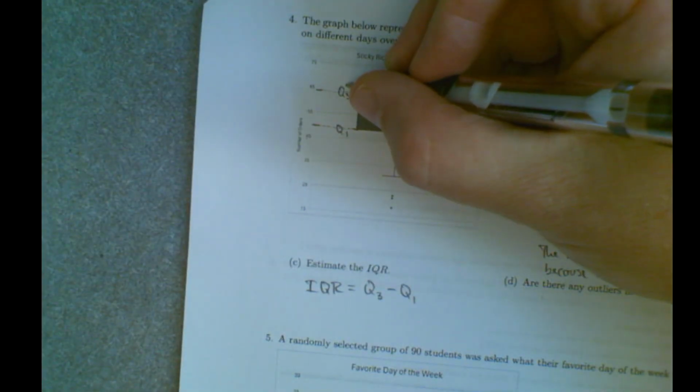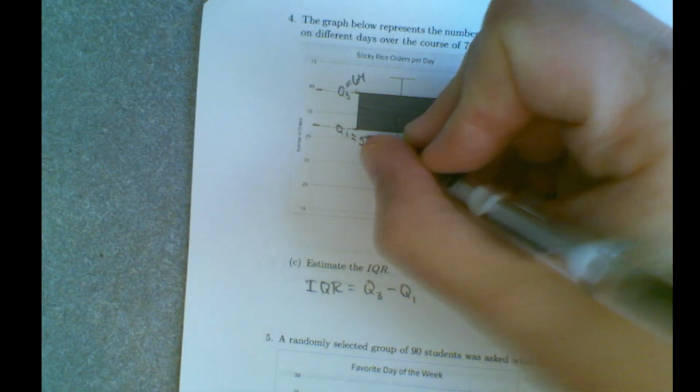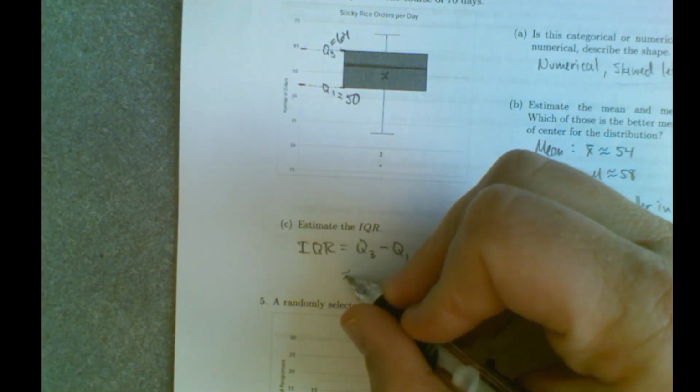Q3, to me, looks like it's just below 64 or 65, so maybe it's like 64. And Q1 looks like it's almost dead center between 45 and 55, so I'll call it 50. So Q3 I'm going to say is maybe 64, and Q1 is 50. To calculate the IQR, I would say this is approximately 64 minus 50.